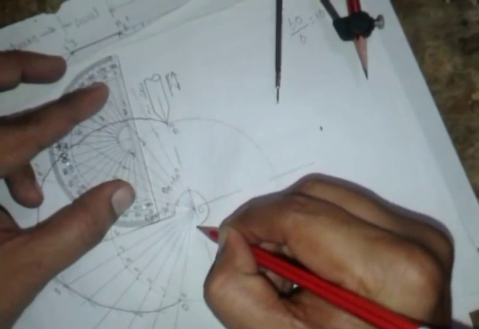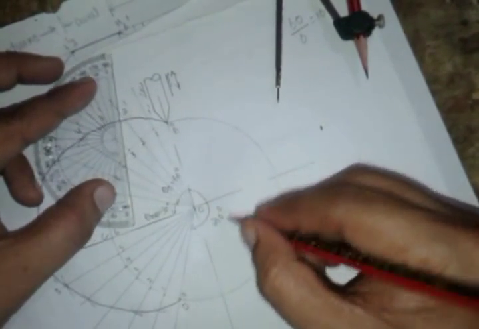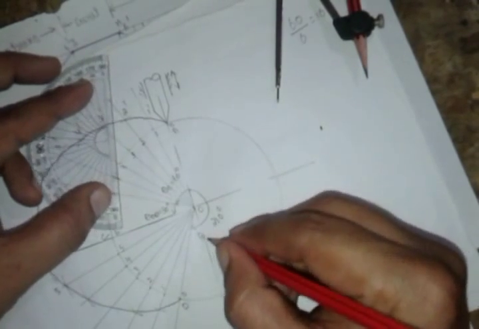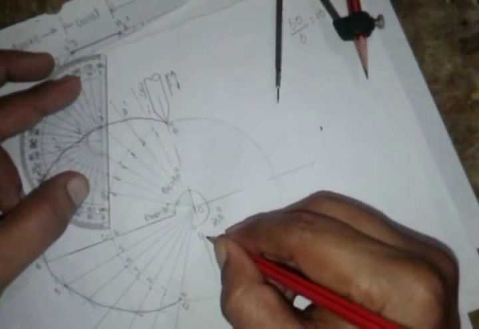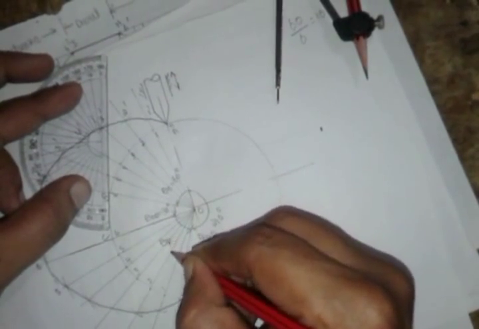And this angle will be 210 degrees, that is double theta RD, and this will be theta R, 60 degrees.